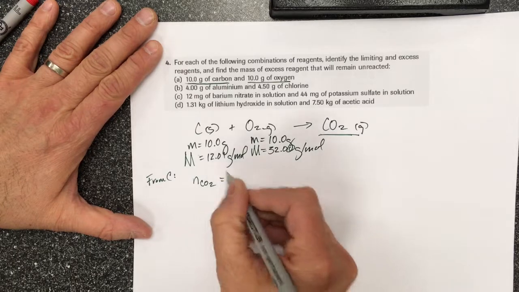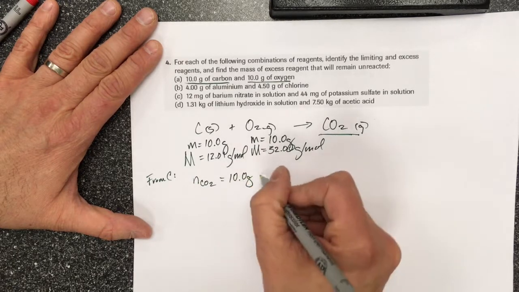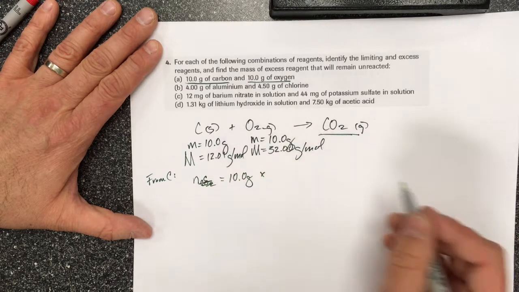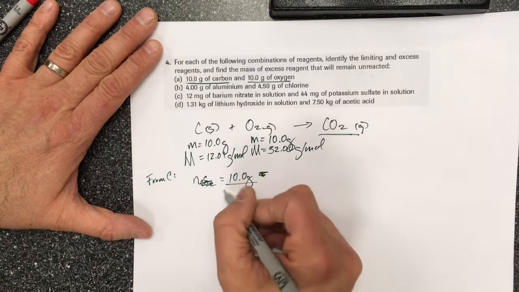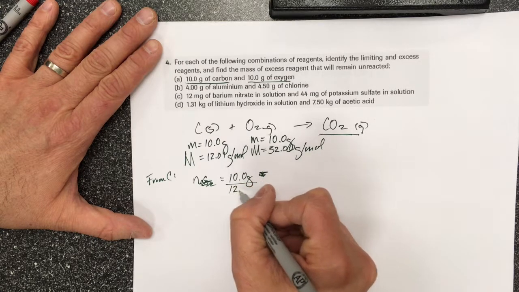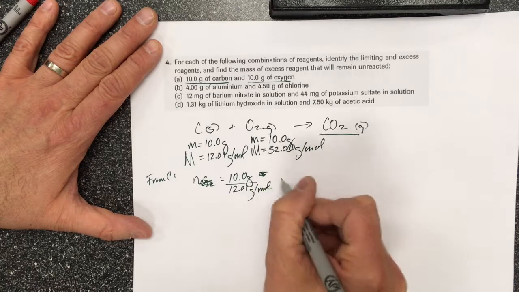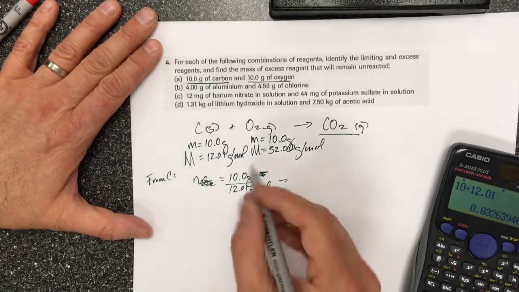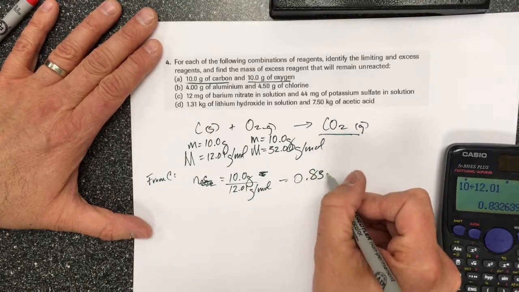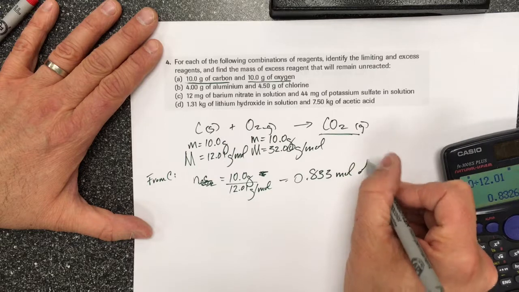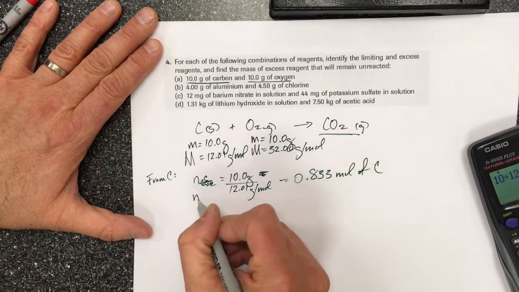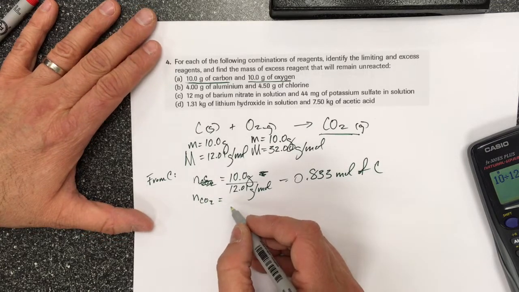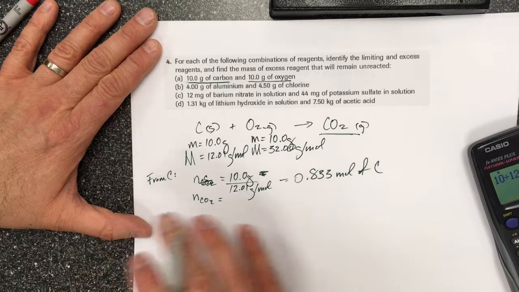The number of moles of carbon dioxide is going to be 10.0 grams of carbon times... To calculate this, we need to find the number of moles of carbon. So I'm going to take the mass divided by the molar mass. 10 grams divided by 12.01 gram per mole gives us 0.833 mole of carbon. The number of moles of carbon will allow us to figure out the number of moles of carbon dioxide that carbon can produce if all of it reacted.